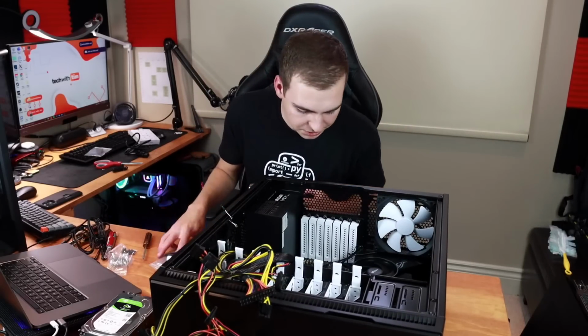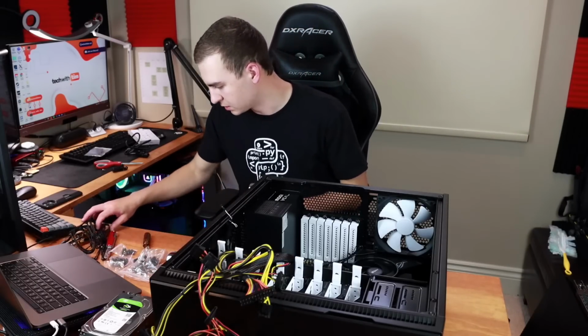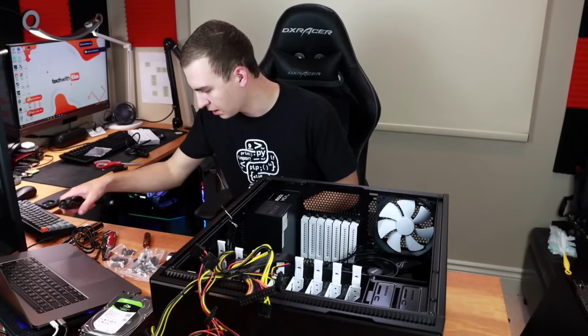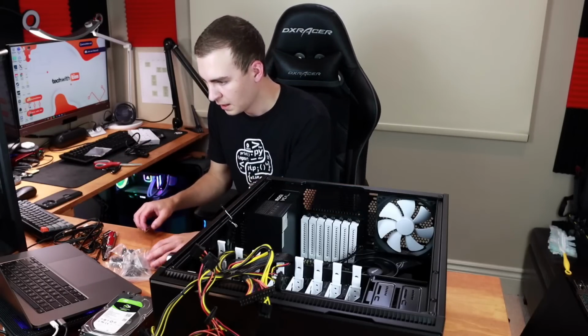Okay, power supply is in. I guess all that's left to do now is drives. I have enough SATA cables, and then just all the connectors, which obviously will be the longest part.